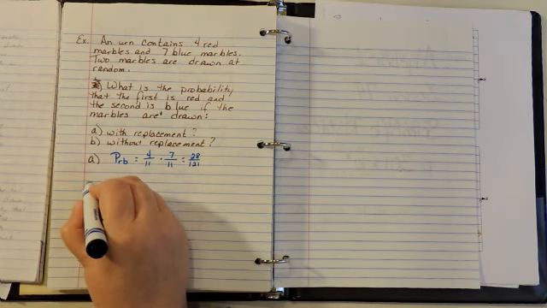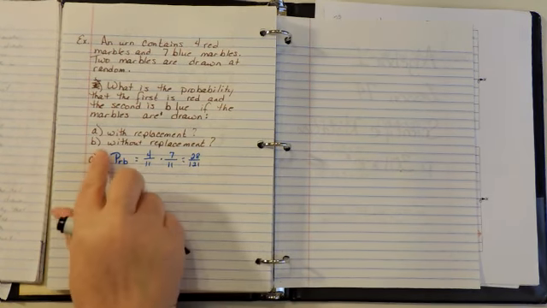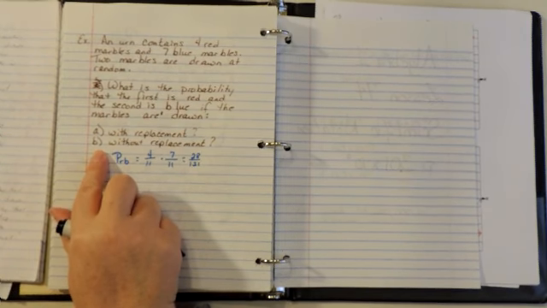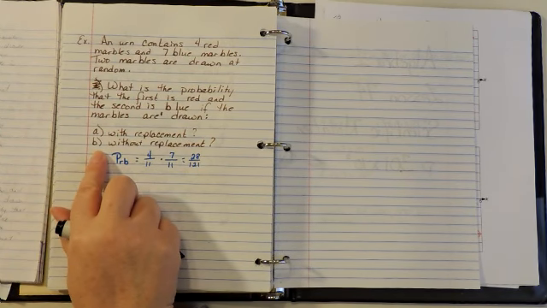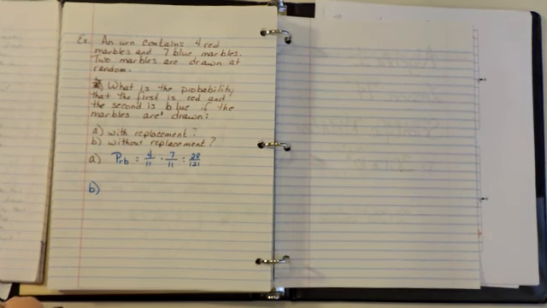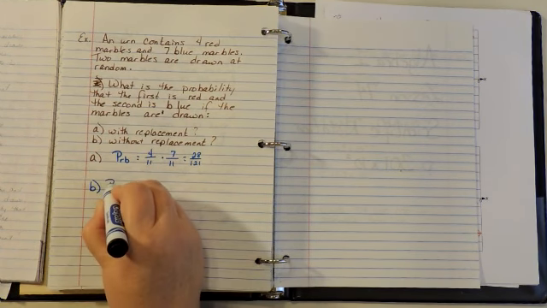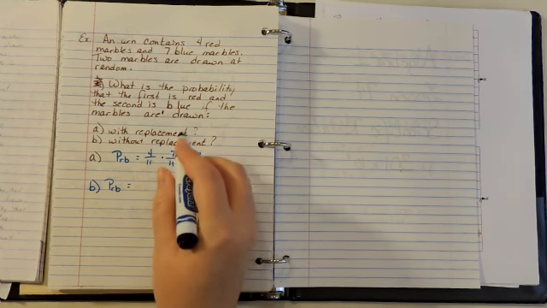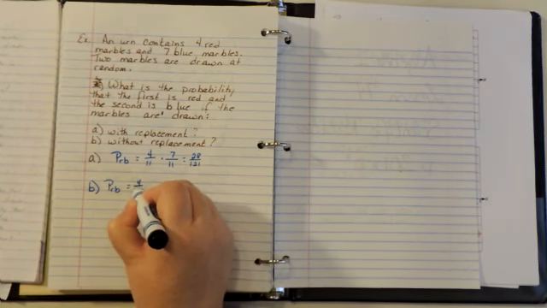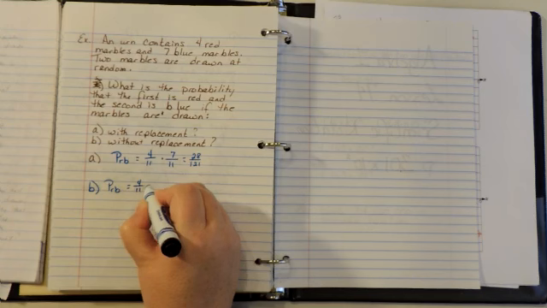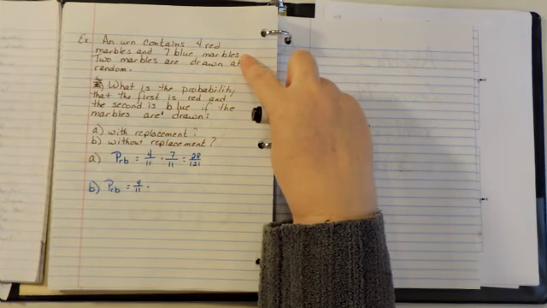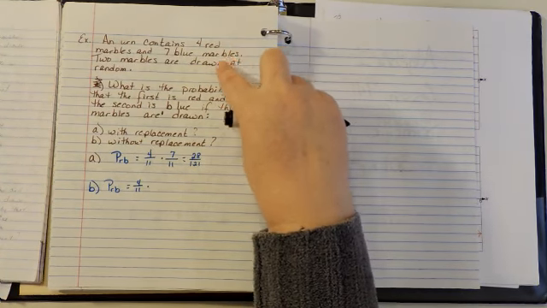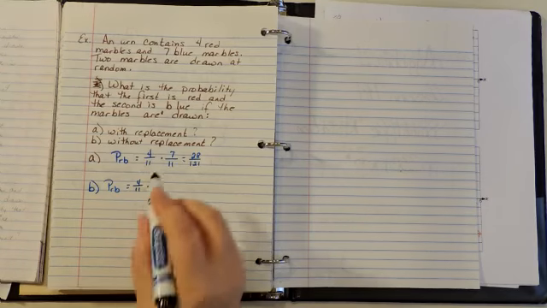Okay? Let's look at the second example. What is the probability that the first is red and the second is blue if the marbles are drawn without replacement? So the probability of a red marble and then a blue marble, the first time it's still going to be 4 out of 11. The second time there are still 7 blue marbles, but now there are only 10 marbles total in the urn.